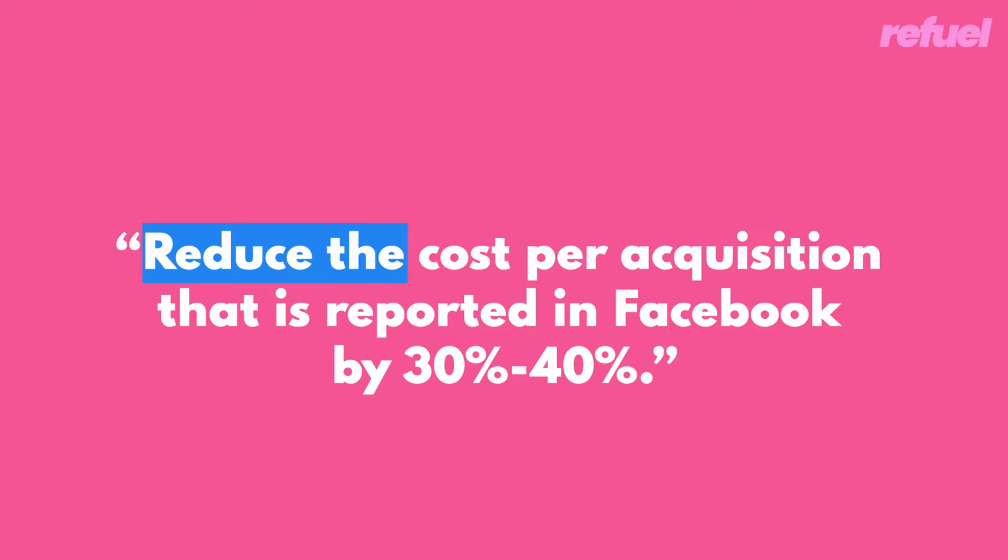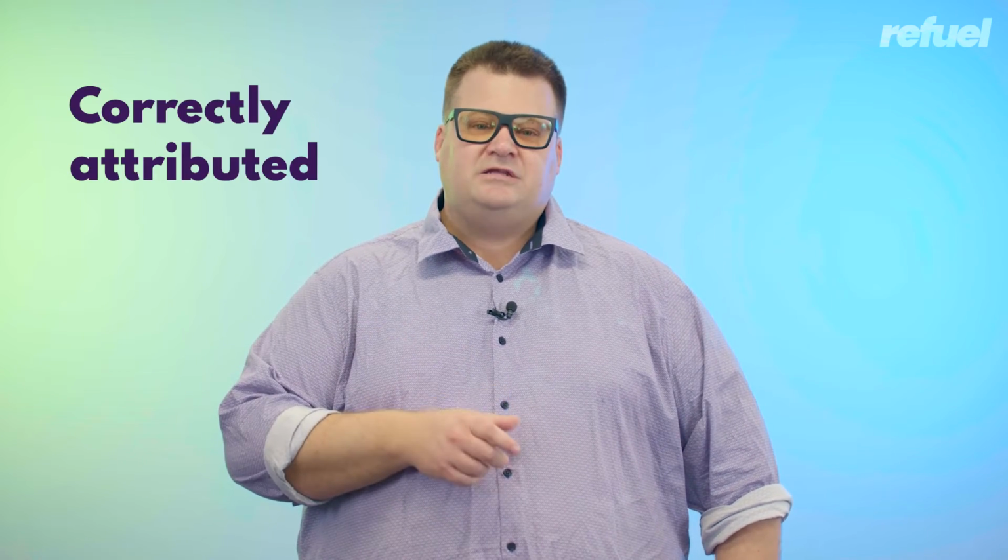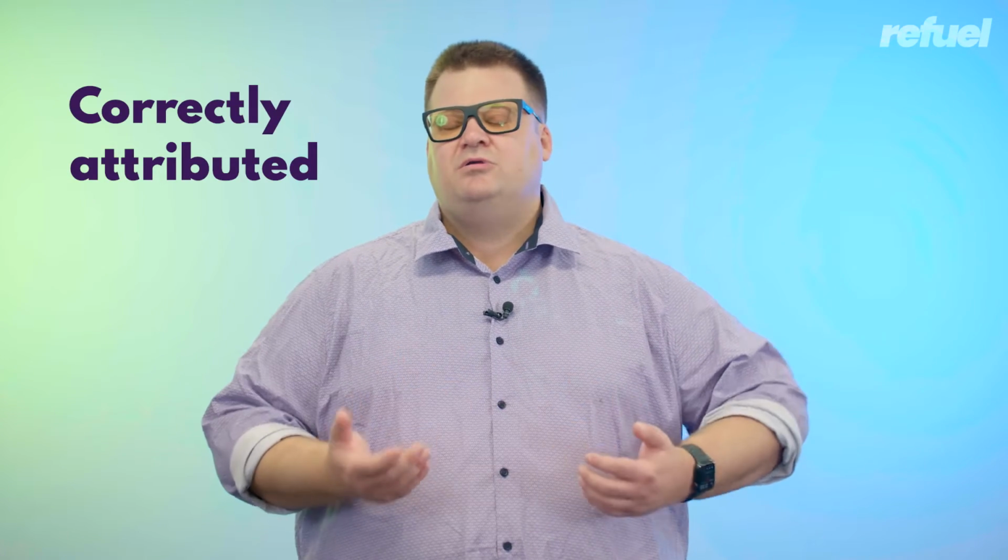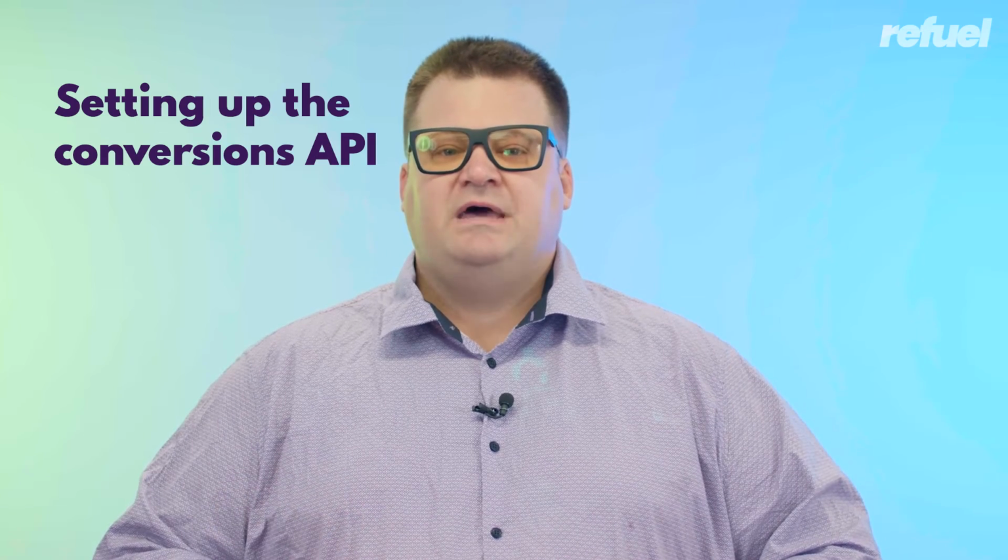In our testing, this can reduce the cost per acquisition that's reported in Facebook by about 30 to 40%, depending on how many Facebook ads you're running. Now that's a huge difference. And those transactions haven't actually been lost, they just haven't been correctly attributed. So they're still happening, but we don't know they're happening, and so it's hiding the true performance of our Facebook ads. So by setting up the Conversions API, you're not going to magically get more sales, but you are going to be able to see where the sales came from, and that's going to lead you to make better decisions around your ad spend and lead you to get a better idea of which ad sets are actually working.